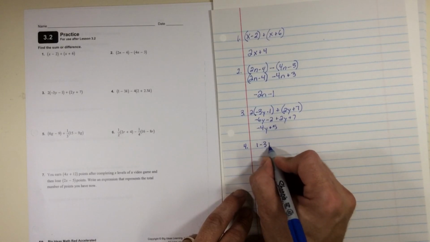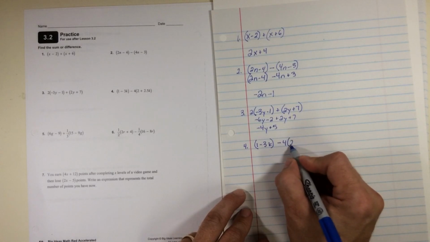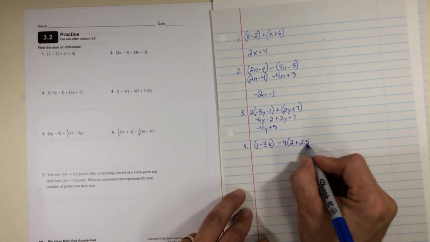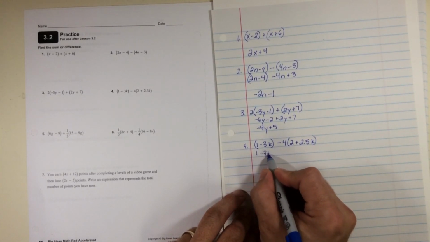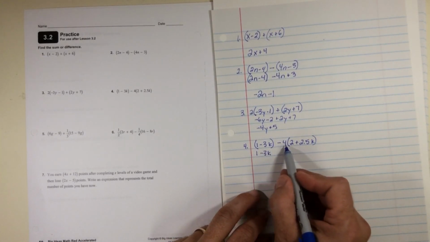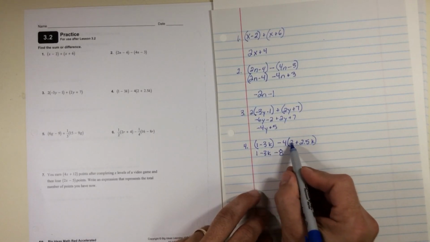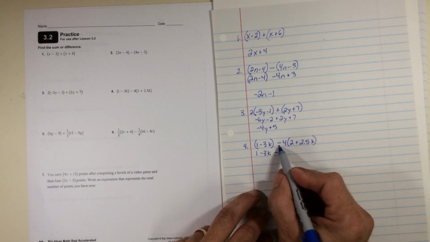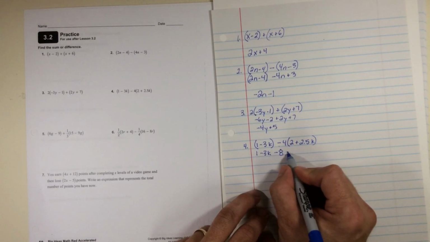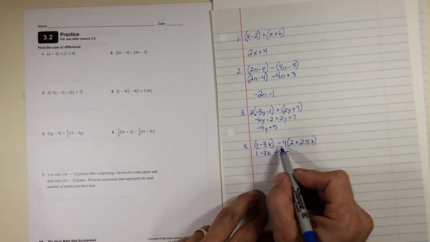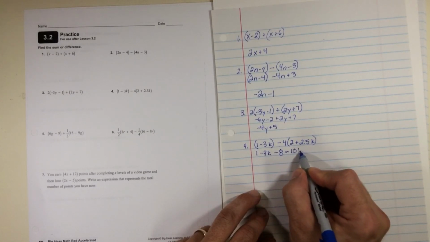Number 4. 1 minus 3k minus 4 times 2 plus 2.5k. Nothing to distribute here. A negative 4 to distribute here. So negative 4 times 2 is negative 8. Same sign, positive; different sign, negative when we're multiplying. So different sign, negative. Different sign again, so negative again. And 4 times 2.5 is 10. So negative 4 times 2.5k is negative 10k.